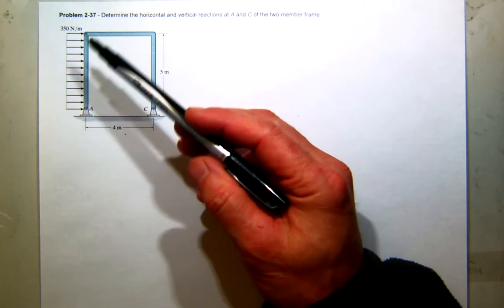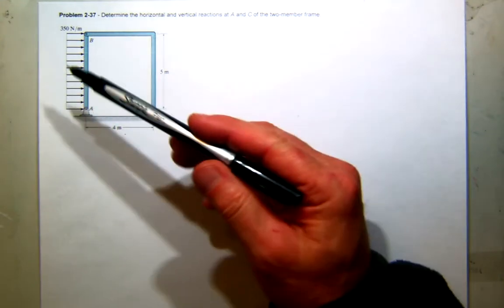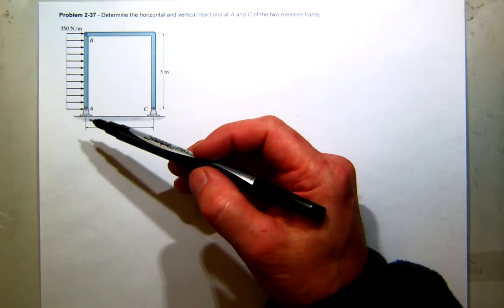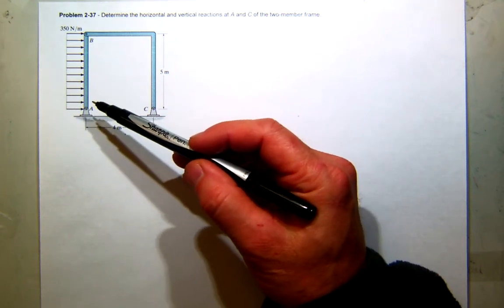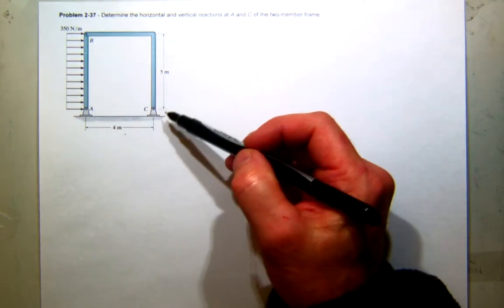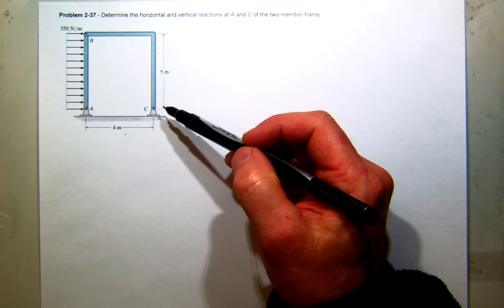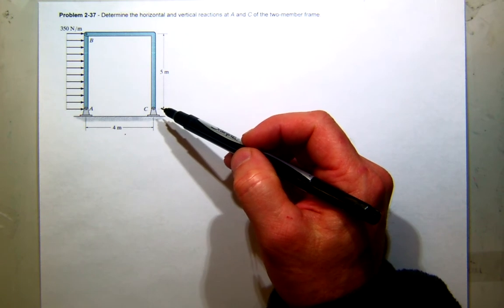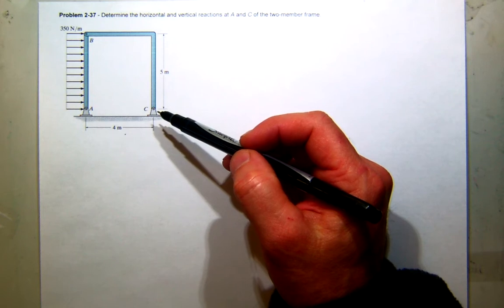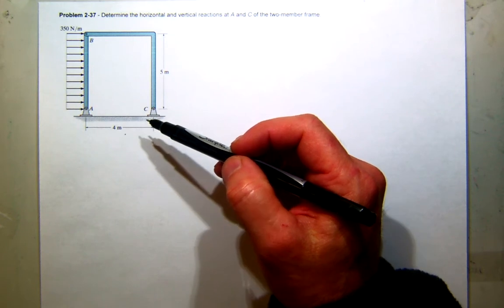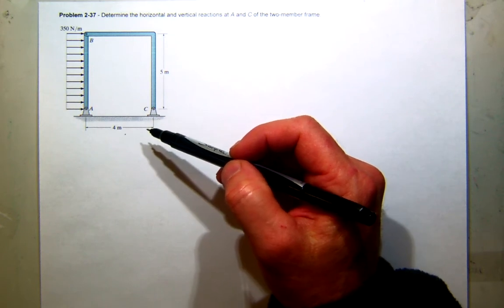If I can draw a free body diagram of the whole structure, how many reactions would I model here at A? It's a pin. 2. So there are 2 unknowns at A. How about over here at C? Also 2. So I could get some information from a free body diagram of the whole structure, but I wouldn't be able to get it all because I have 4 unknowns and only 3 equations.